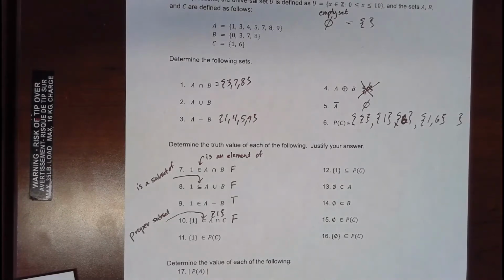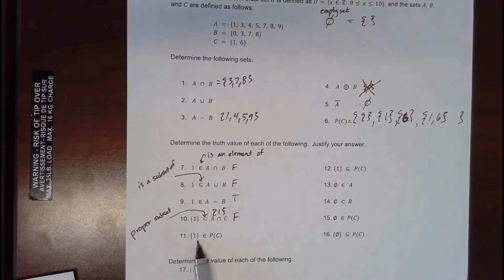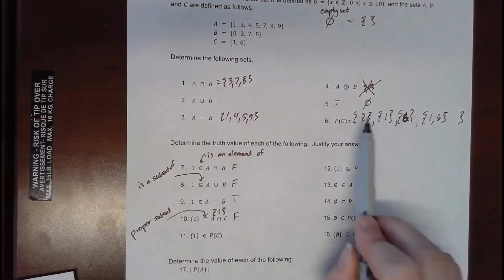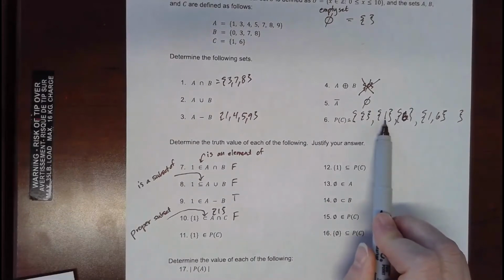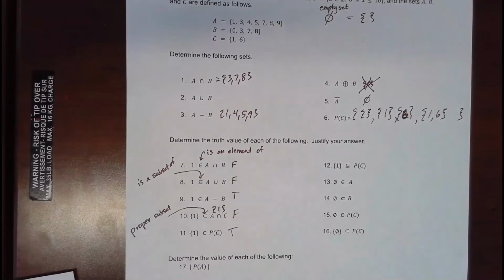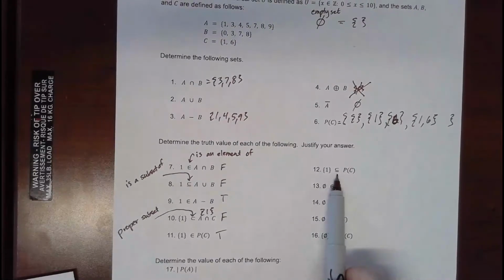Okay, then this one, this is an element. Do I see a set containing 1 as one of the elements in the power set? If I go over here, there are 4 elements in the set, and indeed, the set containing 1 is one of the elements. So this one is true. That is different from subset.